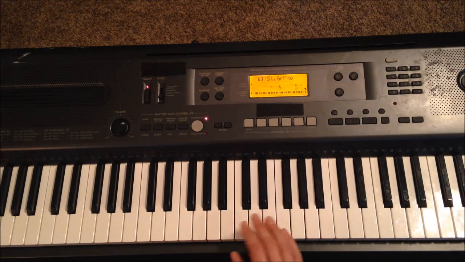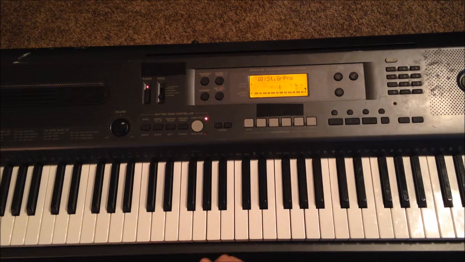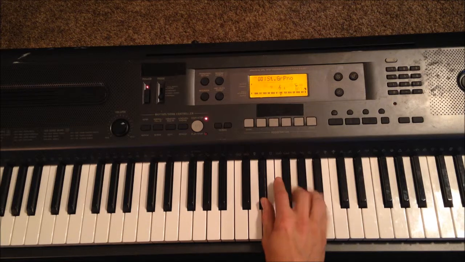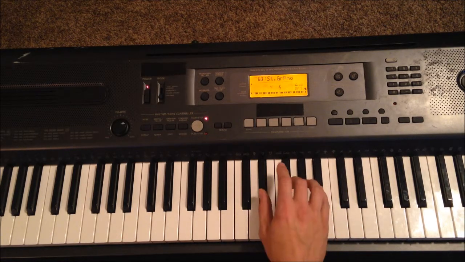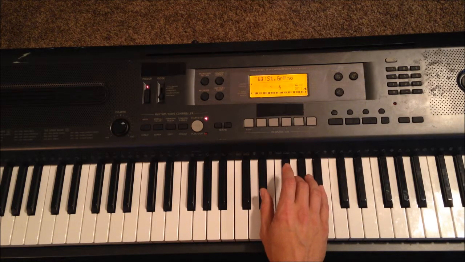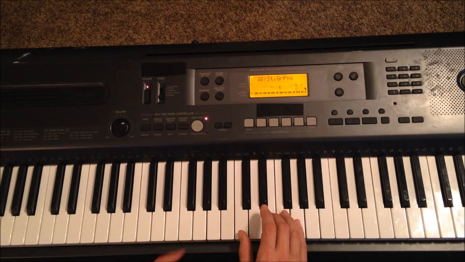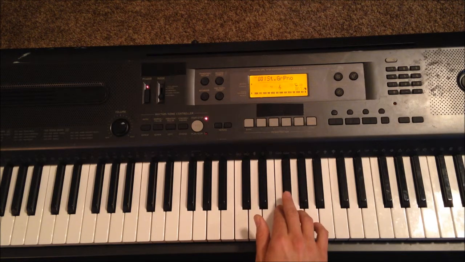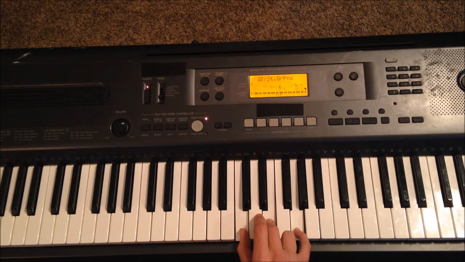And I'll show you one example. Let's move up to E flat. So let's start on E flat. And in this particular fingering, whatever note your thumb is on is going to be the name of the chord. So we're in C, our thumb is on C. We've got 4 half steps here, 3 half steps here, C major.